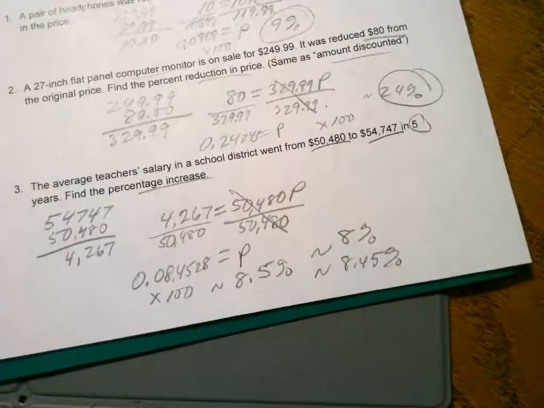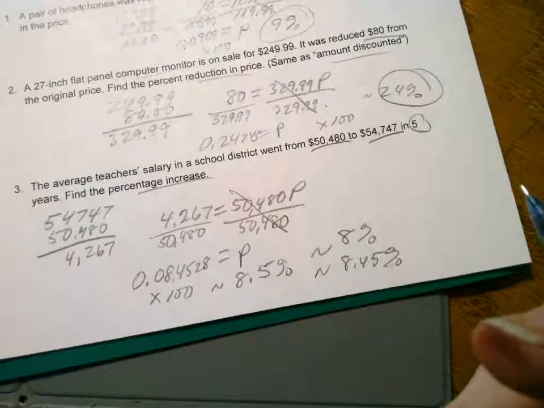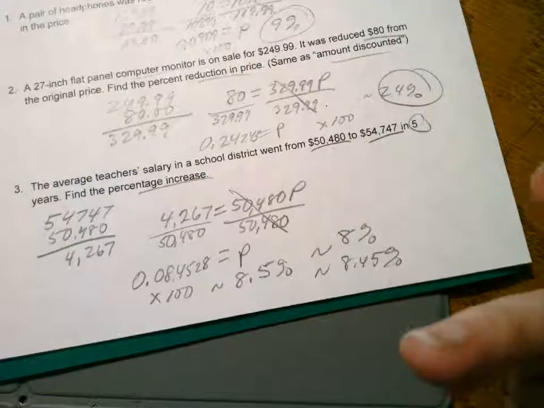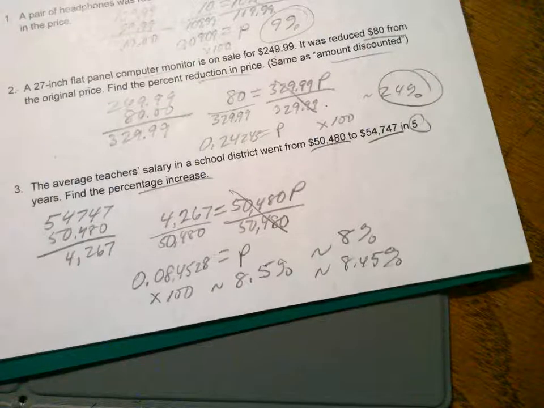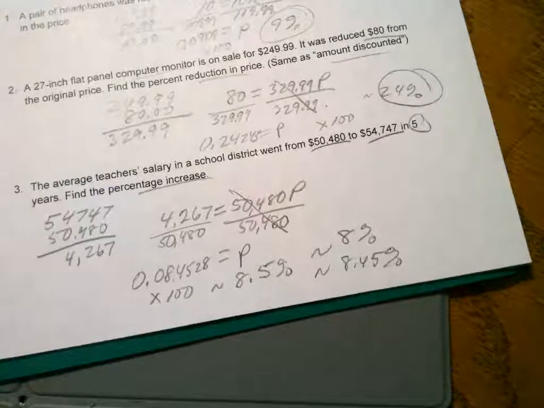You may not put 9 as an answer. You may not put something that isn't rounded properly. Okay, Alex usually tells you what they want.